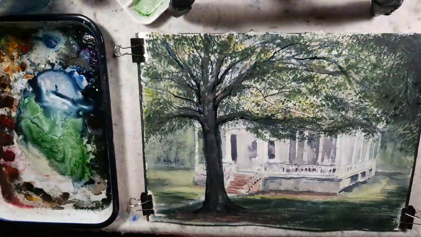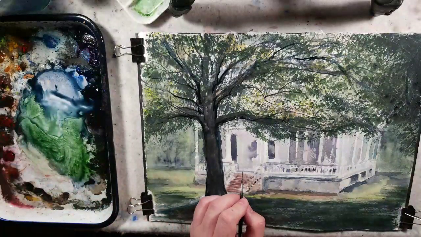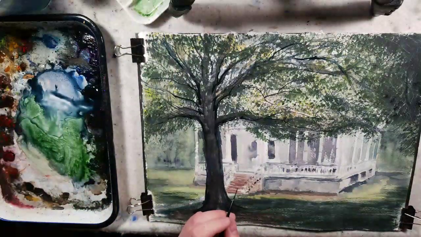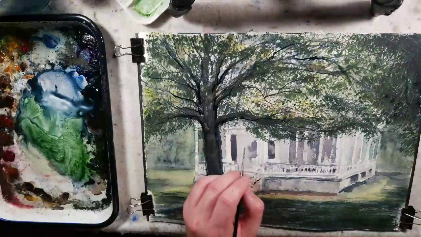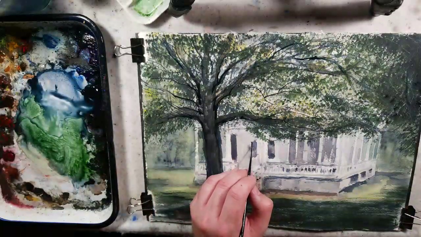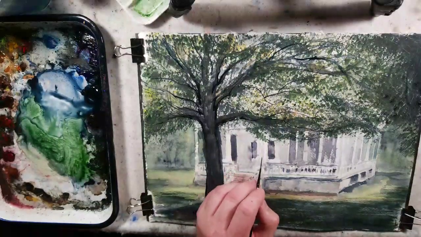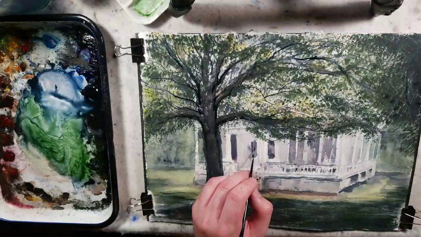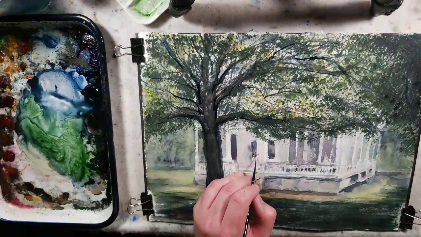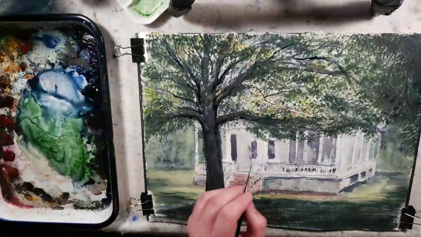Actually, do I want to start playing with the Buff Titan yet? Not yet. Buff Titan is a little chalky and can contaminate the rest of the palette, so I'm going to avoid that for right now. Now, she did express concern about this diffusion that takes place right here, but I might actually leave that in as a stylistic effect.